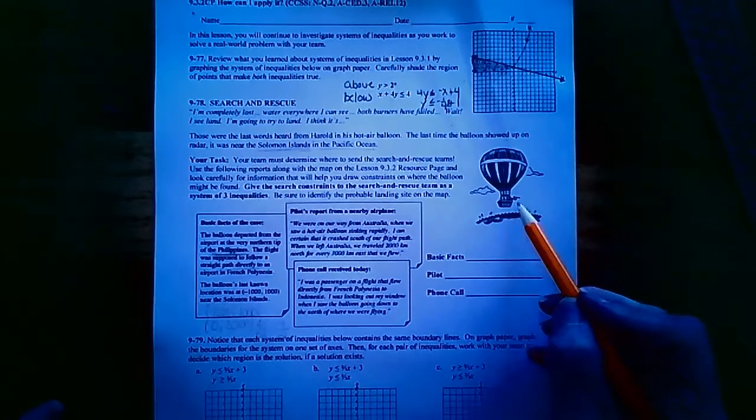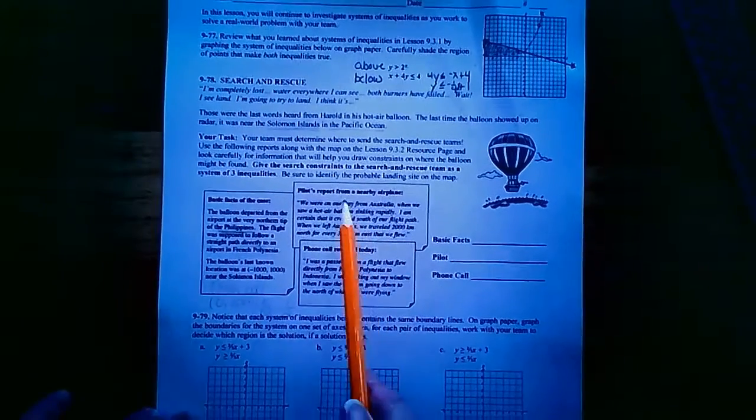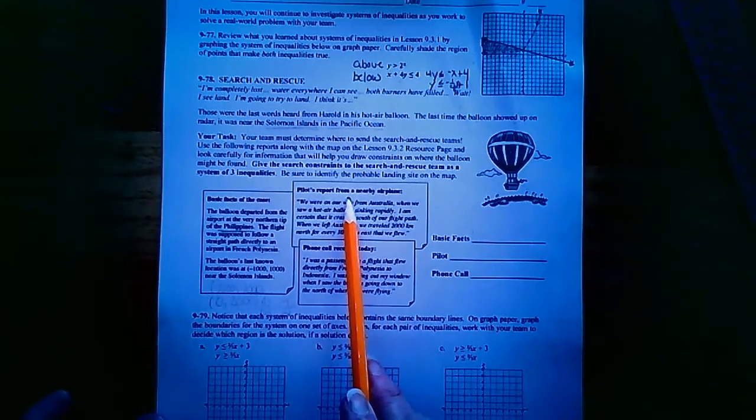Last words we've got from Harold in his hot air balloon. So there he is. He's leaning out. He's trying to find that land. So we're going to take a look at what do we know. We've got some basic facts in the case. We have a pilot's report from a nearby airplane, and we also have a phone call received today. So these are going to be our 3 systems. This is going to create our system, rather, and we are going to come up with a search zone.